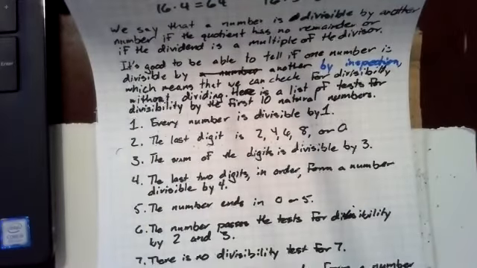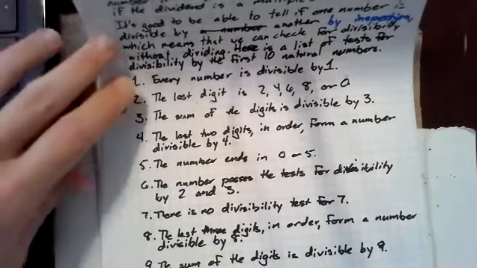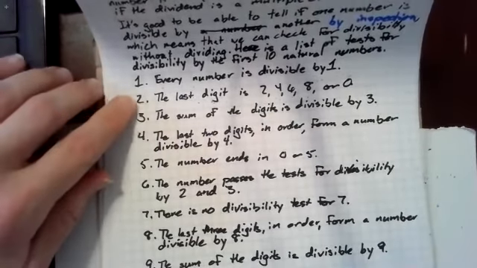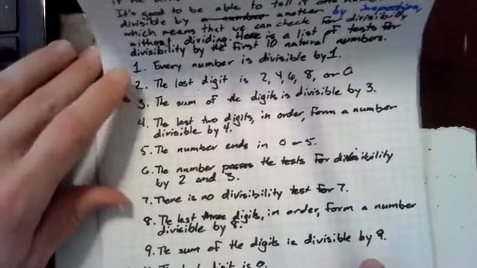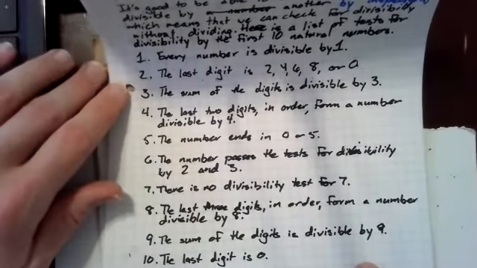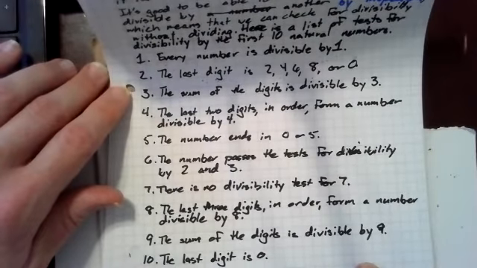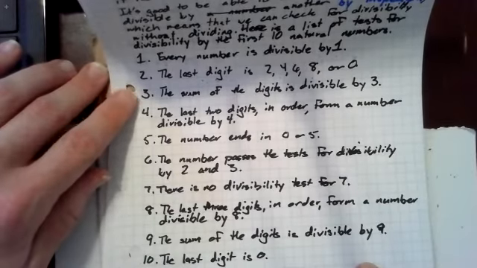First, every number is divisible by 1. If a number is divisible by 2, the last digit of that number is 2, 4, 6, 8, or 0. If a number is divisible by 3, the sum of the digits is divisible by 3. So for example, if we take a look at the number 15, 1 plus 5 is 6, and so 15 is divisible by 3 because 6 is divisible by 3.